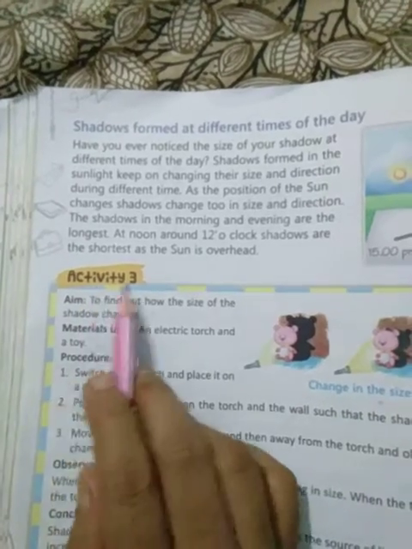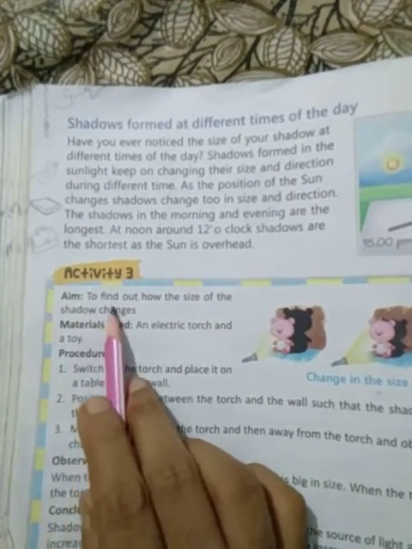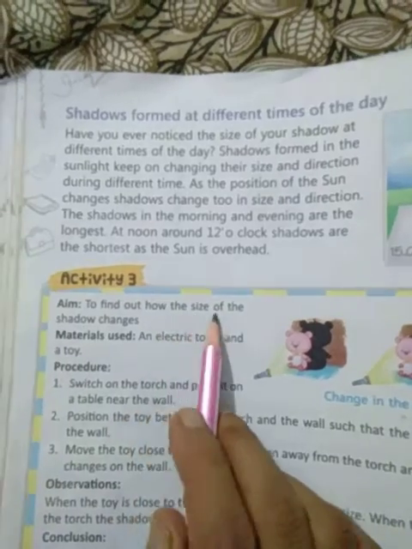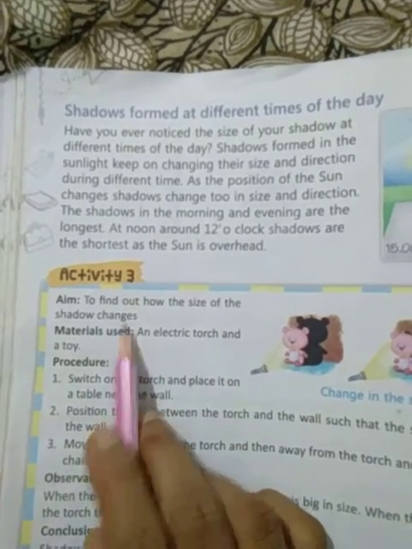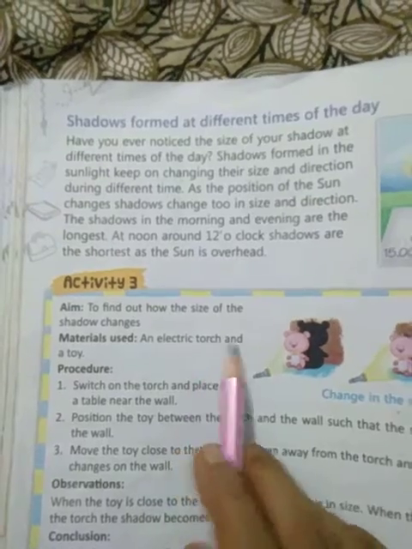Student, now today we have to understand activity 3. Aim: to find out how the size of the shadow changes. Materials used: an electric torch and a toy.